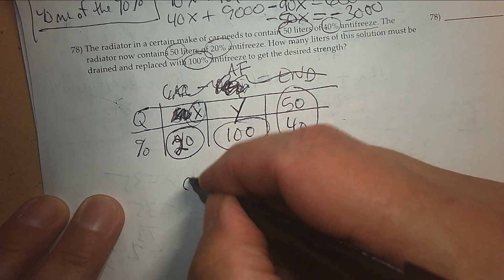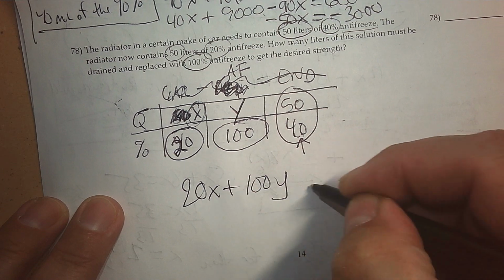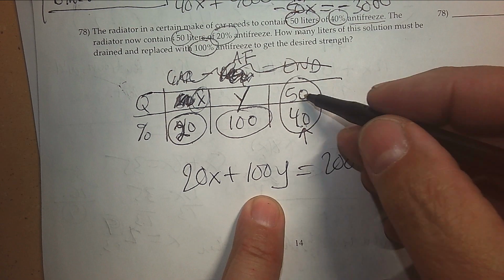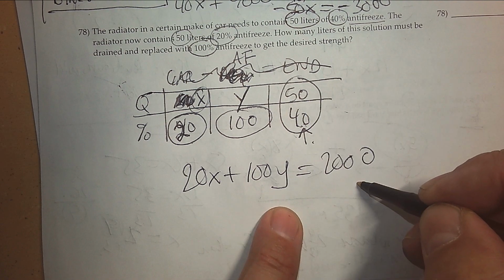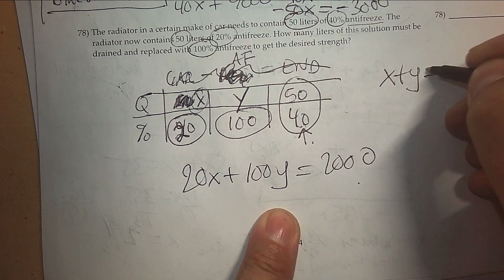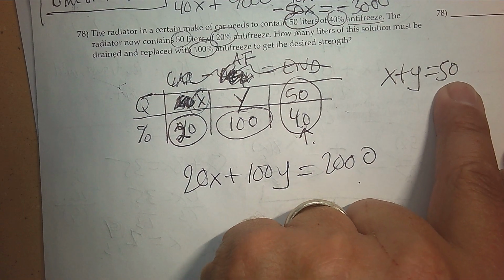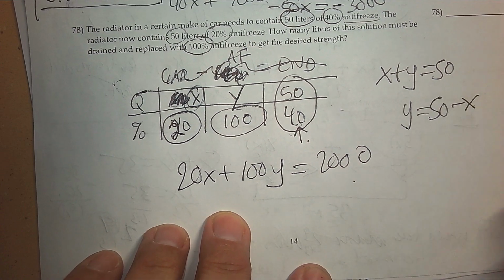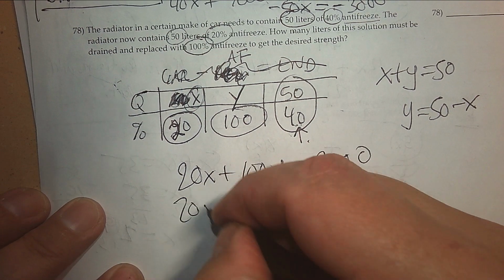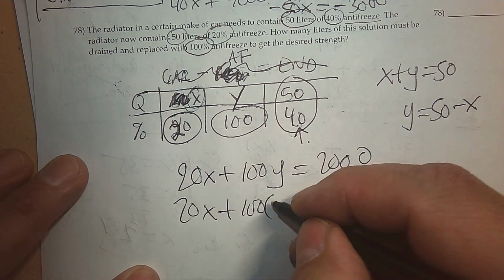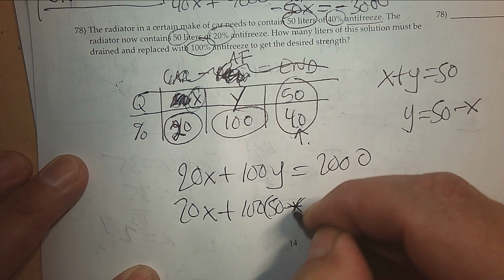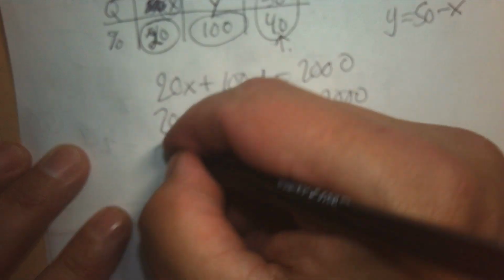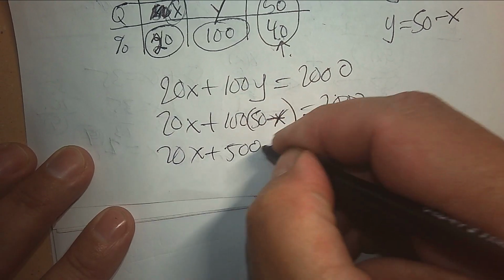So I go 20x plus 100y equals 2,000, which is 20 and 2 zeros. I know that when I mix it together, it has to add up to 50. So when I subtract x, y equals 50 minus x. So I have 20x plus 5,000 minus 100x.